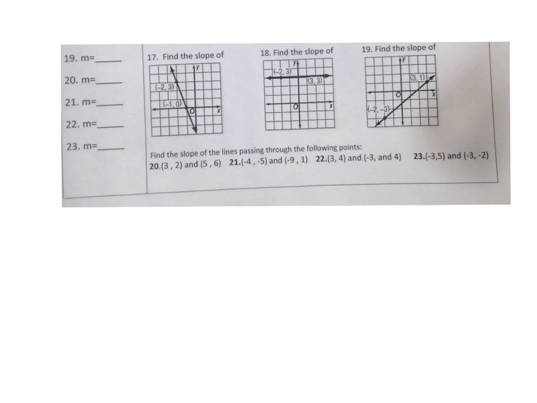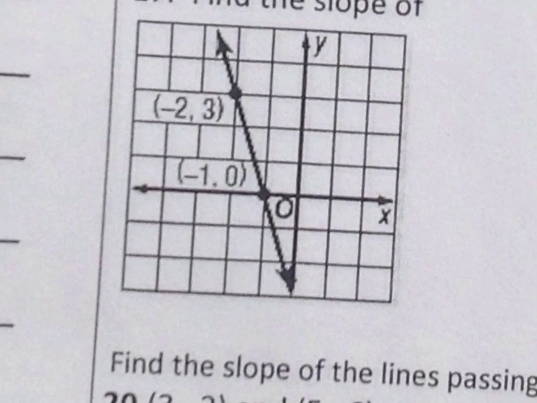And the final part of this quiz was all about slope. I mean, think about it. We have 17, 18, 19, 20, 21, 22, 23. We're talking about 7 questions, 7 points out of the 23 that come from the slope and the slope formula. Now, the first 3 are super easy.